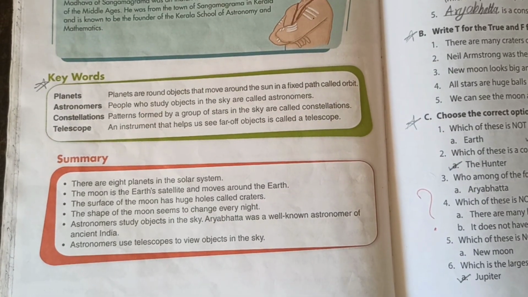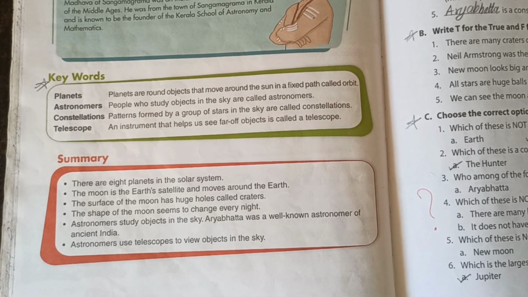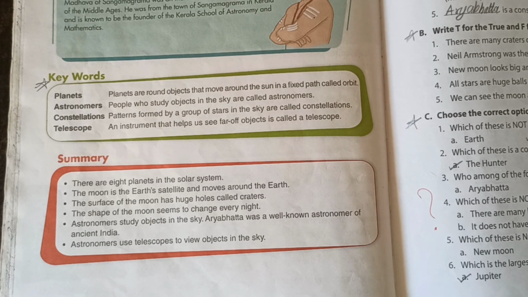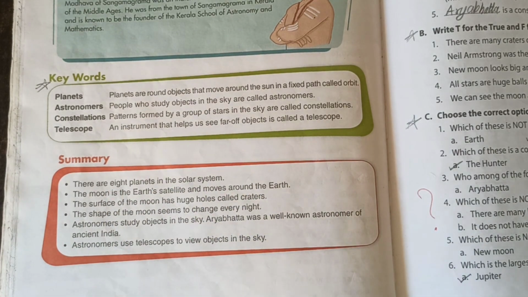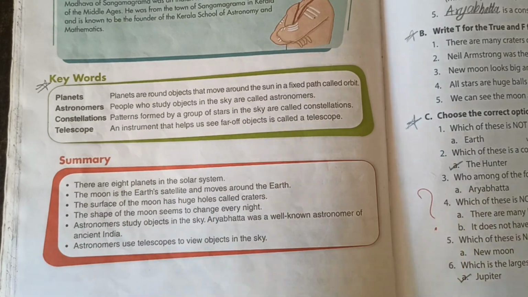Astronomers: people who study objects in the sky are called astronomers. Constellations: patterns formed by a group of stars in the sky are called constellations. Telescope: an instrument that helps us see far off objects is called a telescope. Now, this is the chapter summary. There are 8 planets in the solar system. Using this statement, you can write down the answer. How many planets are in the solar system? Your answer: there are 8 planets in the solar system.